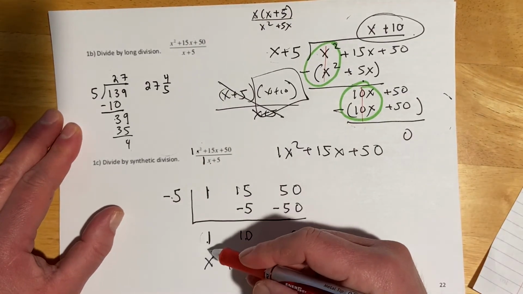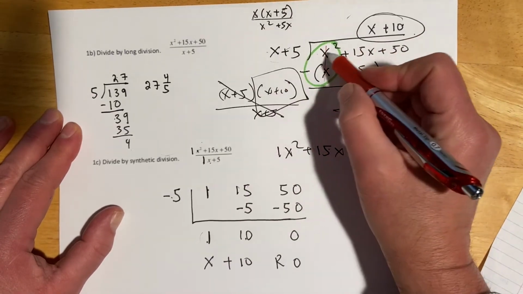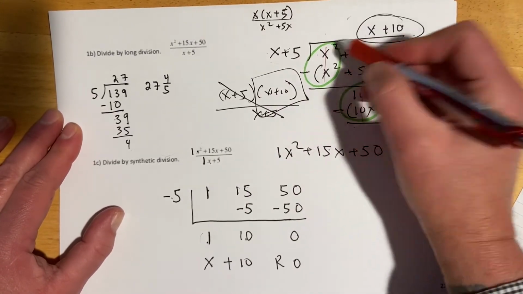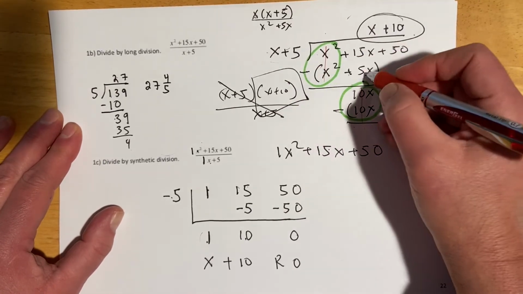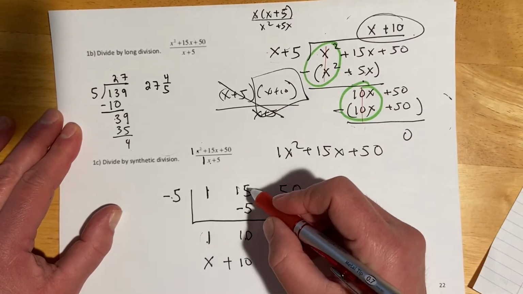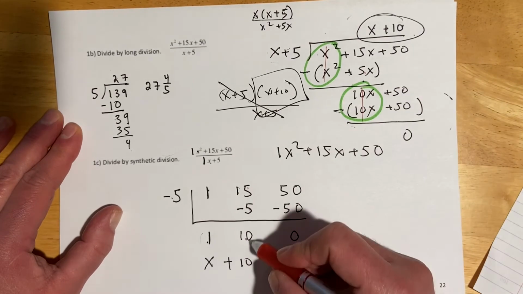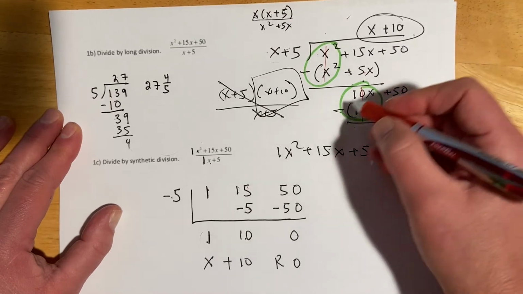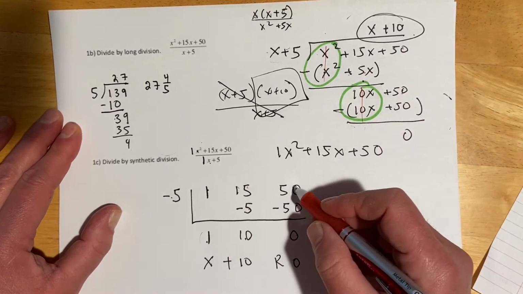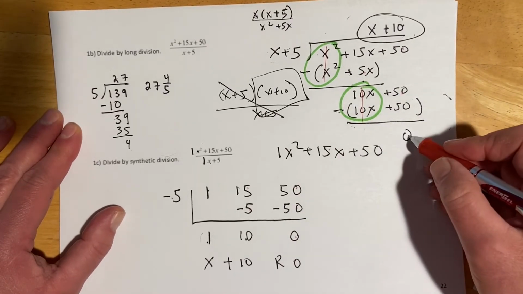The one that we brought down was because this was x into x squared, which is going to be a 1. Here's the 15 minus a positive 5, which is the same thing as 15 minus 5, and that made that 10. There we brought down our 50, and then 50 minus 50, and there's our 0.